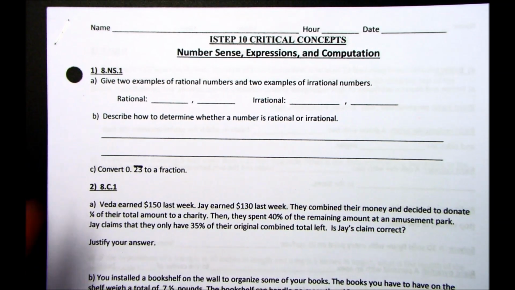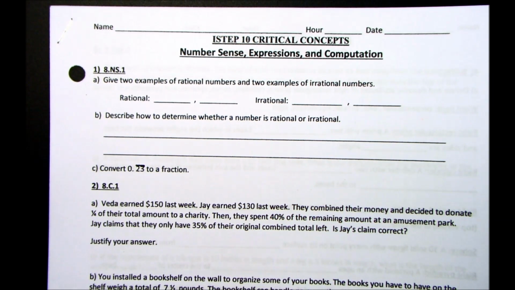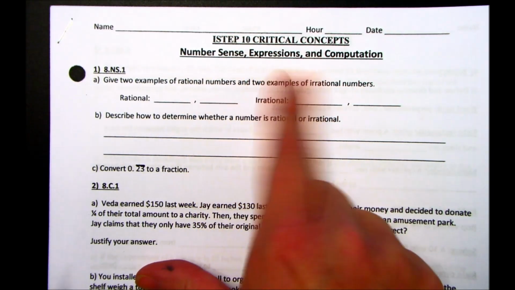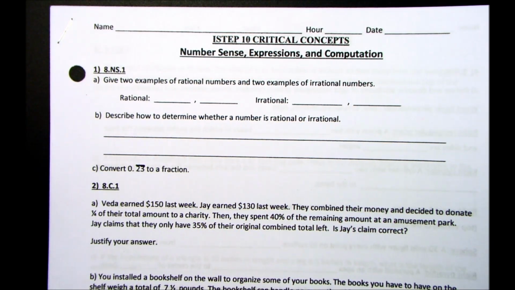So if you are trying to do last minute studying for the Indiana ISTEP, this is a good review for you. And I'm going to make up, I think, 6 different videos, one for each different concept. So the first concept is number sense, expressions, and computation.